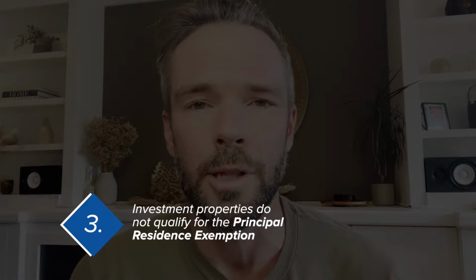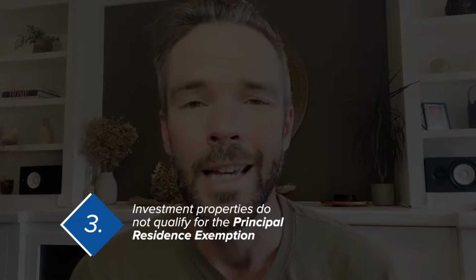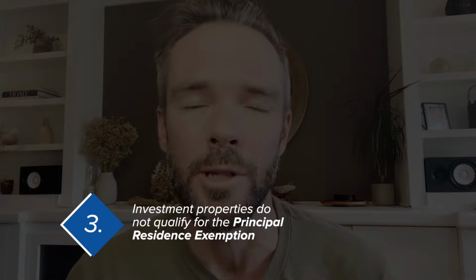So the third piece is that if you are using your property to generate income, like through a long-term or short-term rental, in general, it's not going to qualify for the principal residence exemption. That is a different type of use of property, termed an investment property. And if it's an investment property, then it doesn't qualify for it.